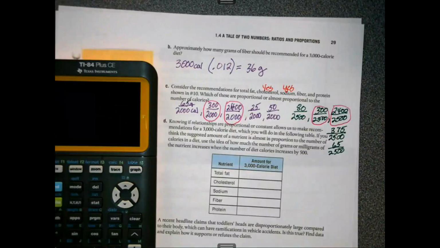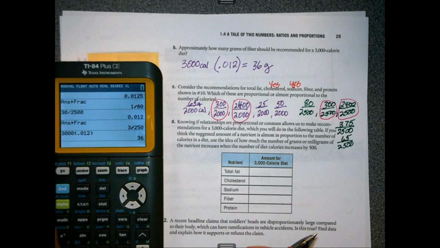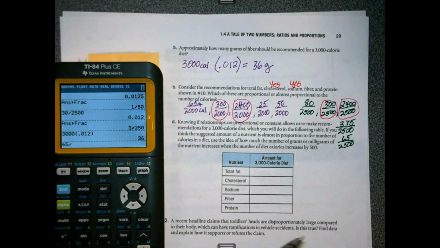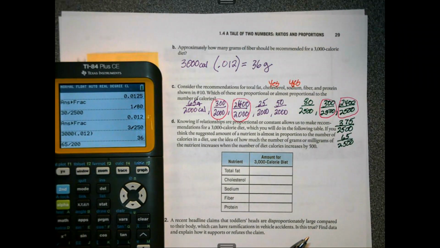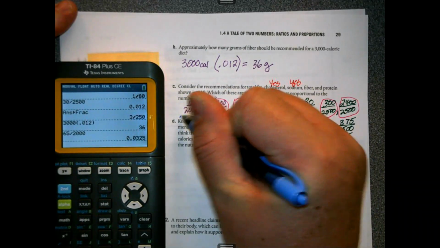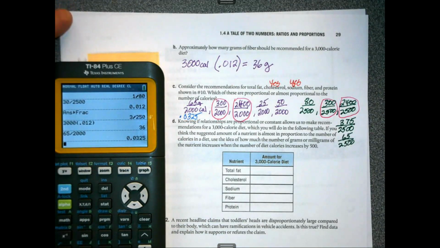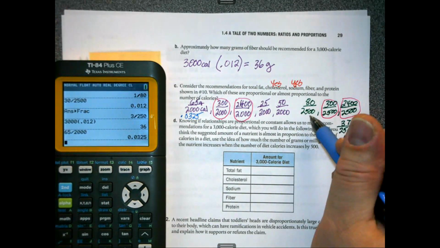So handy dandy calculator time. 65 divided by 2,000. I get 0.0325. And let's do the fat for the 2,500.